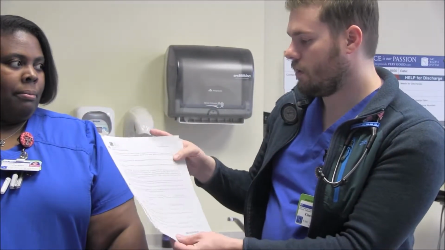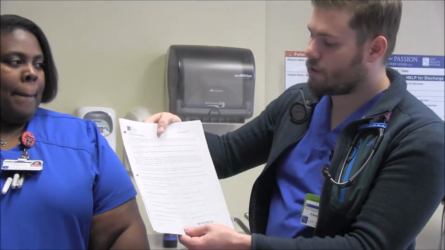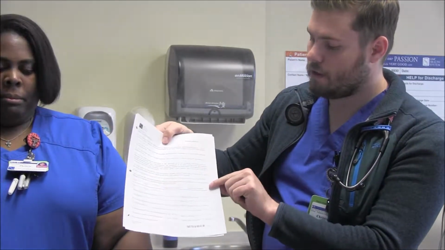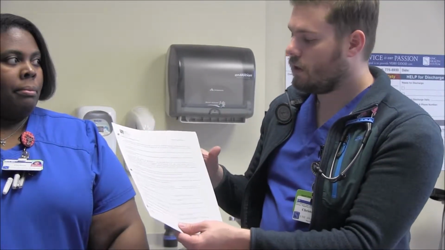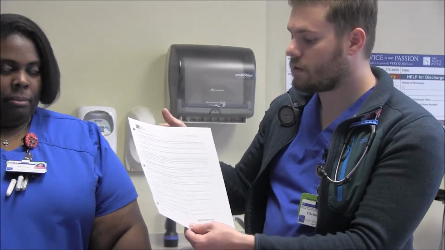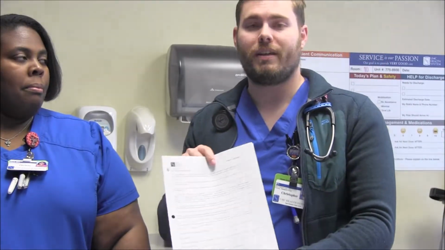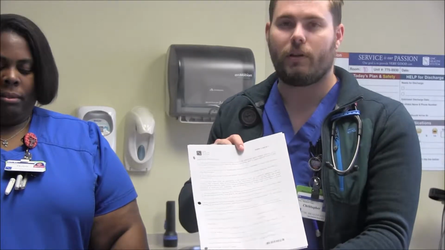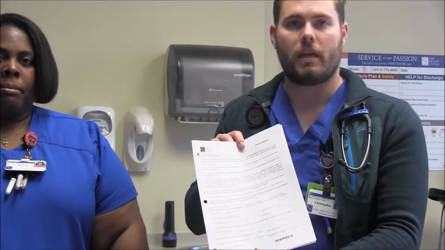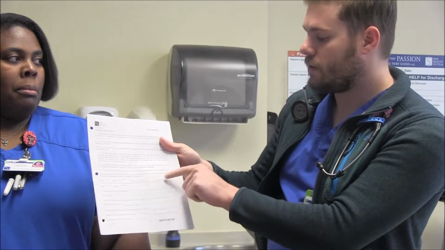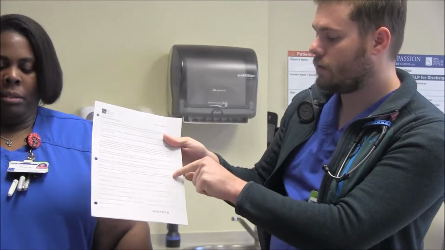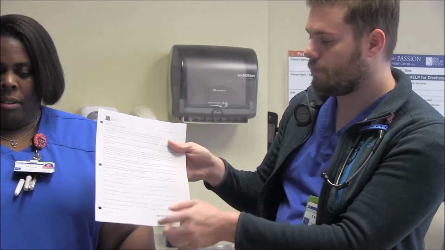Now going back to the second page here, this line here at the very top is going to be for the physician who is informing either the patient or the patient's representative of the procedure and the risks and benefits. Now note, it's not the nurse's job to explain the risks and benefits of the procedure. It's simply our job to ensure that consent was obtained and that the paperwork is filled out correctly. So as I mentioned before, the resident is going to actually document explaining the risks and benefits on this line here. And so there are three ways that we can obtain consent.